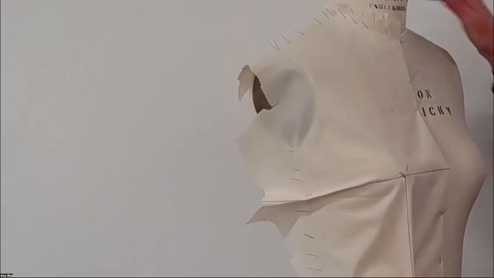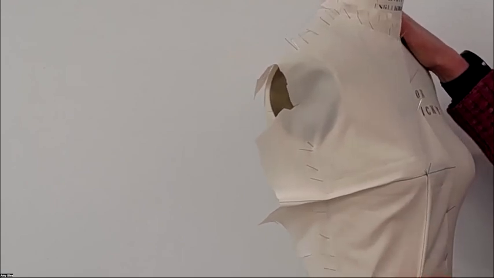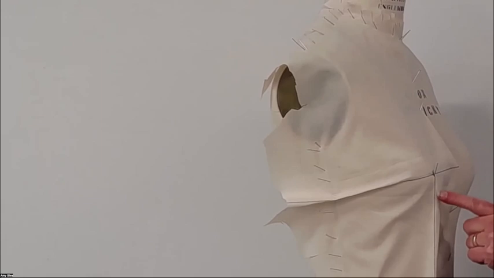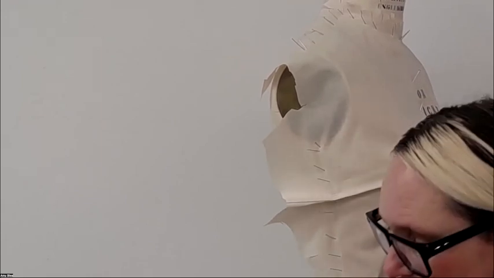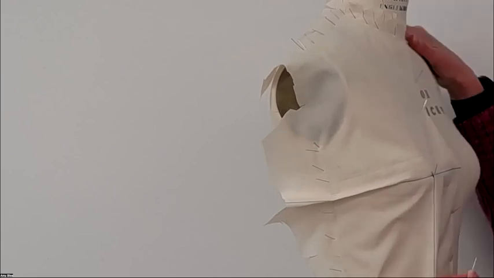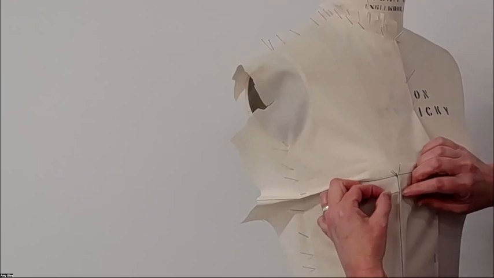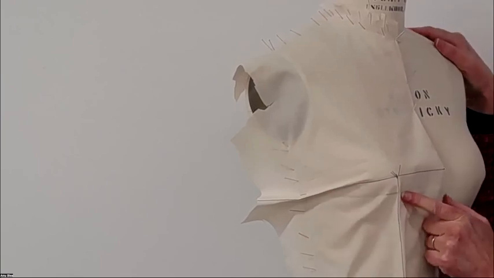So darts have a vanishing point. So this dart sort of starts to vanish right here. Usually they vanish about at least an inch from the apex. So it's mostly just by eye. I'm just by eye finding the vanishing point, and I'm marking it with a little pin like this.